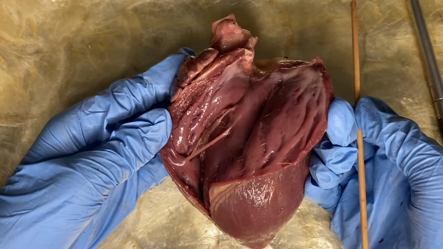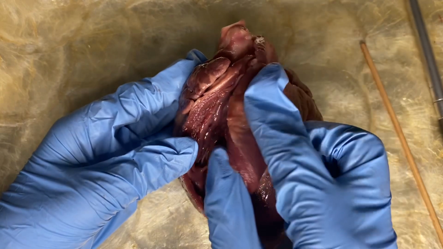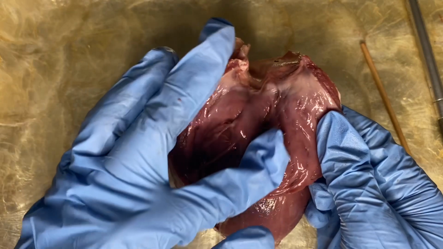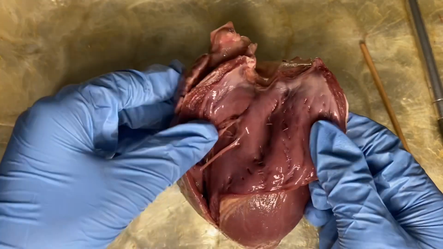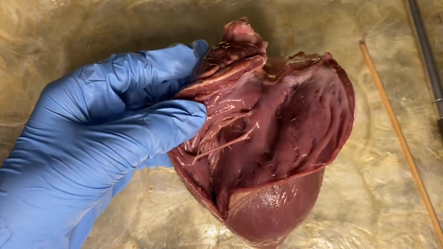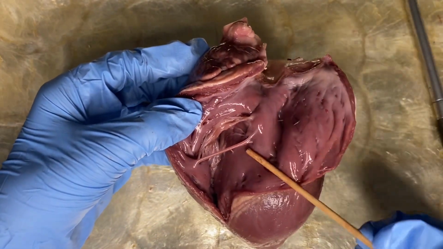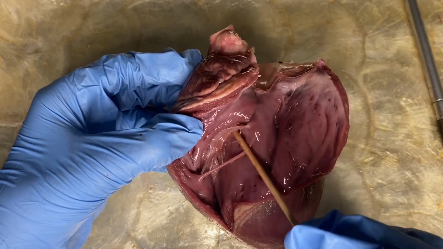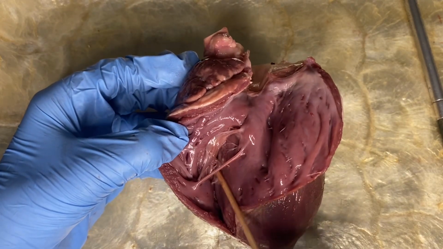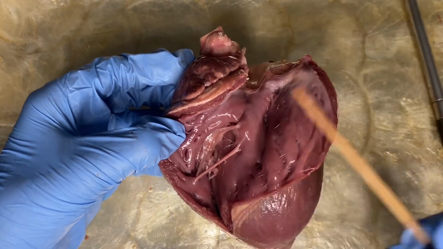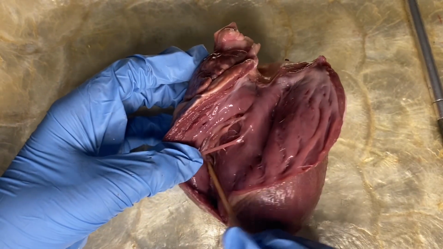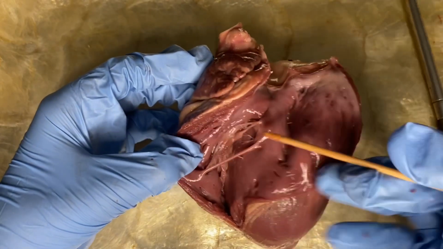Now I'm gonna use my fingers to feel the thickness of the right ventricle. This is the right ventricle, and I can feel that it is thin and its lining is smooth. Also, we can see the network of irregular muscular cords that connects the tricuspid valve to the papillary muscle, and these are called the chordae tendineae. And we can also see a septum on the right side of the right ventricle, and this thick muscular wall separates the right and left pumping ventricles from each other.